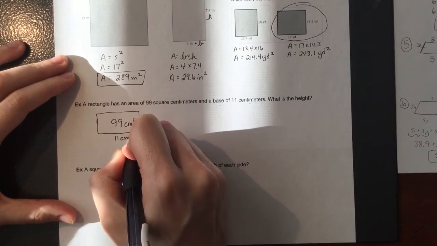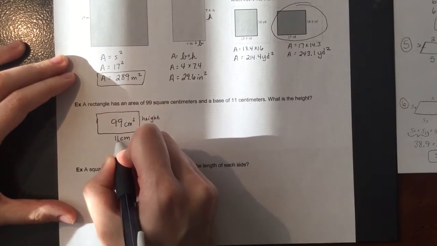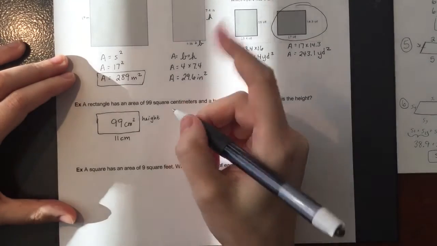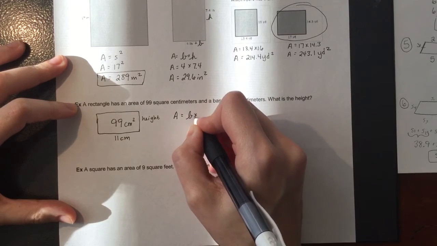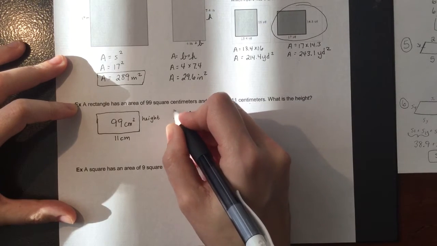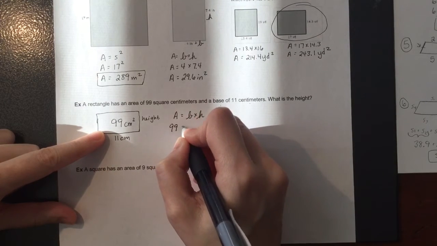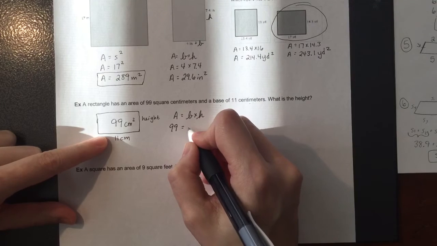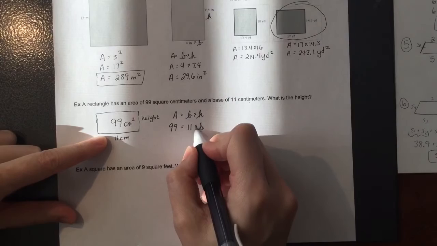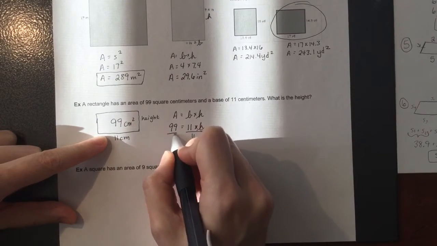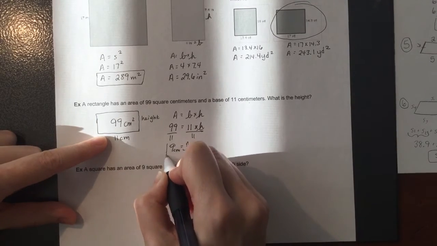So that means that one's going to be 11 centimeters. What is its height? Well, I know if this one's the base, that one's got to be its height. And if I go back to the formula for a rectangle, area is equal to base times height. Well, we know the value for area. The value for the area is 99 is equal to base. We know the value for the base is 11 times height. If I want the value for height, I have to undo this multiplication. So I'm going to divide both sides by 11, and the height is going to be equal to 9 centimeters.